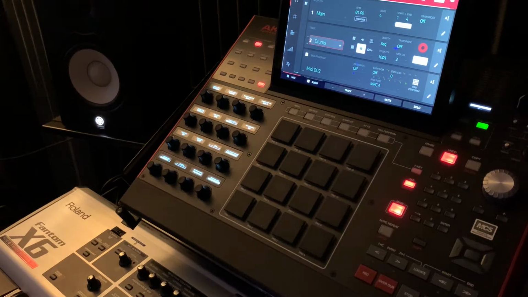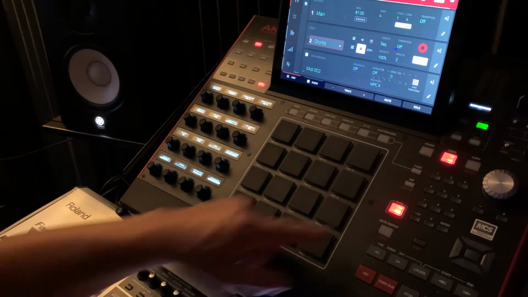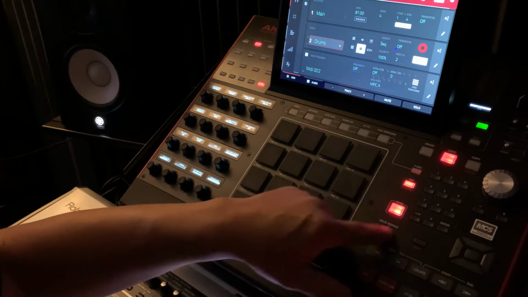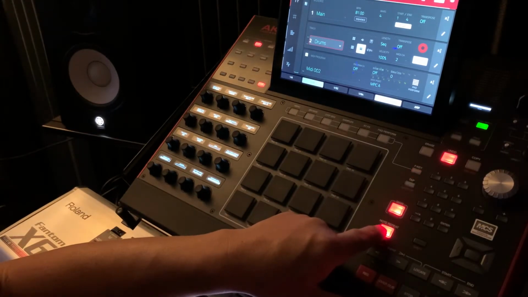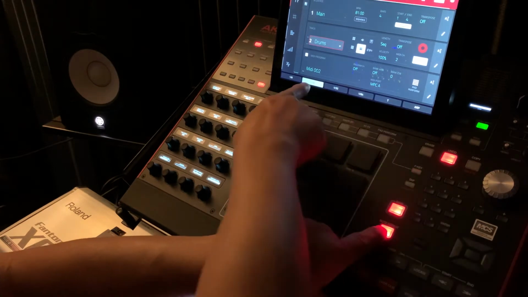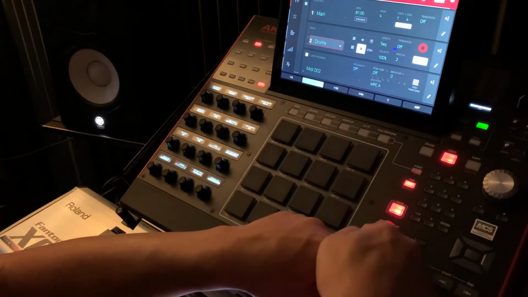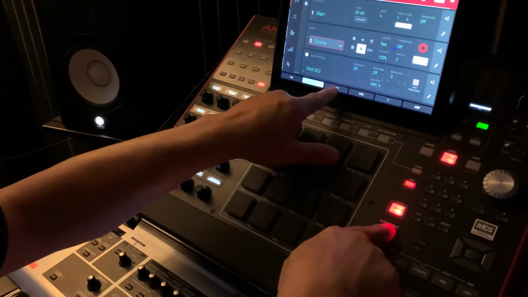Okay, the MPC X and note repeat. So that's this button here. And by pressing it, you momentarily engage it. And this sort of displays the different parameters at hand. Okay.